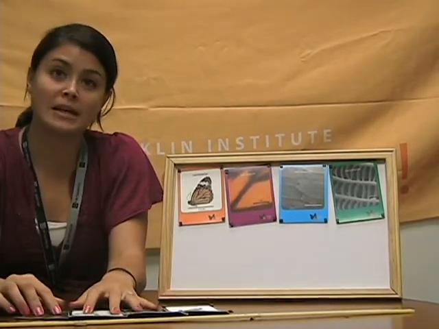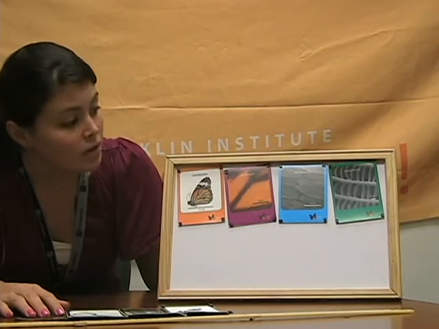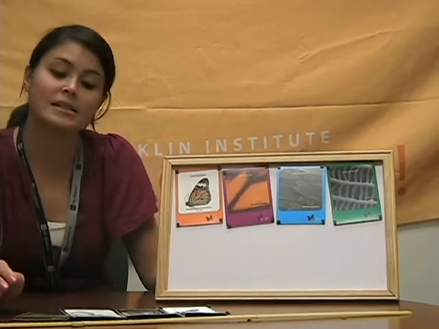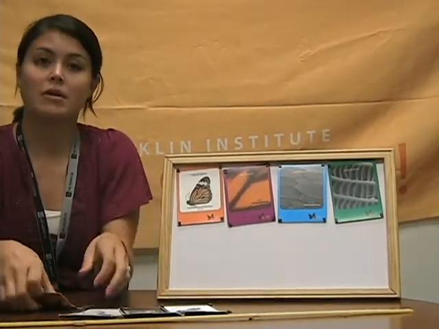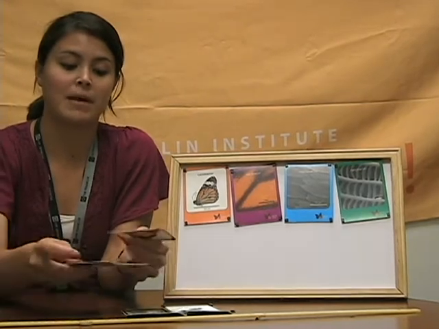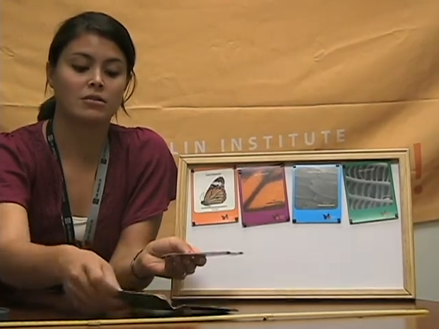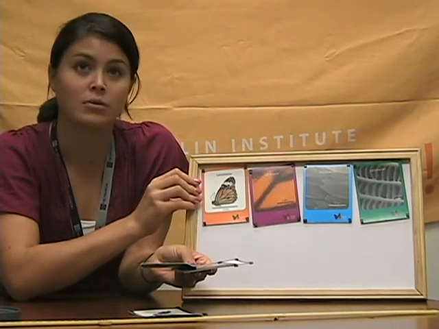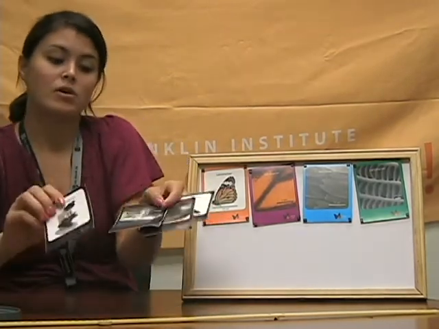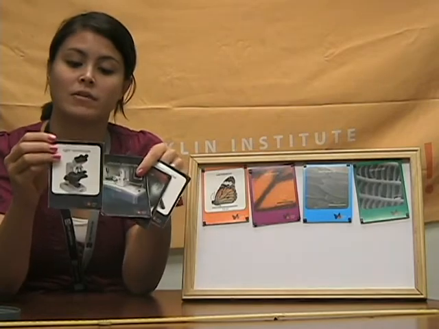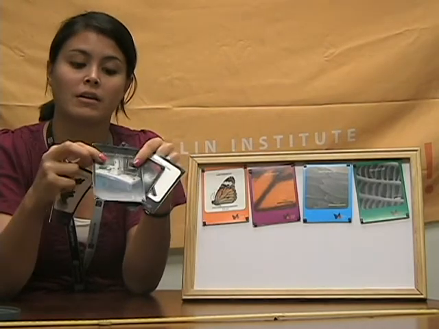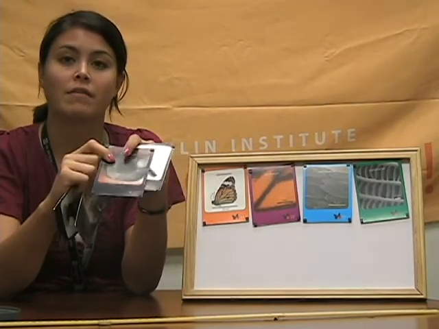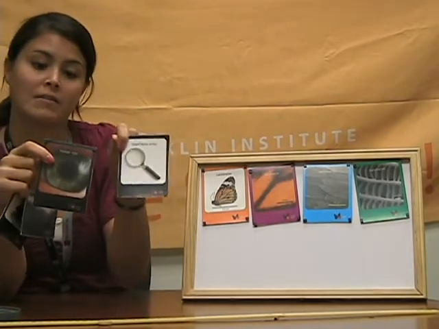In order to be able to see things on these different scales, scientists need to use different tools. So the next task has to do with matching different technologies with the image that you would need in order to be able to see them. I have here in my hands an image of a light microscope, of an electron microscope, of the naked human eye, and of a magnifying glass.